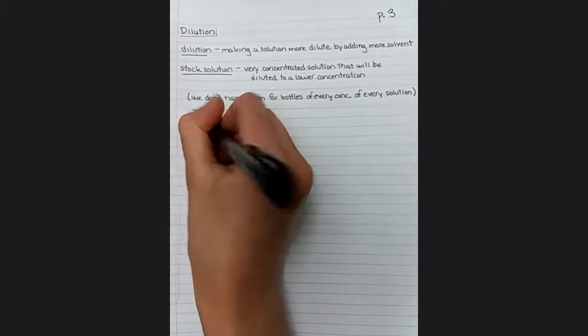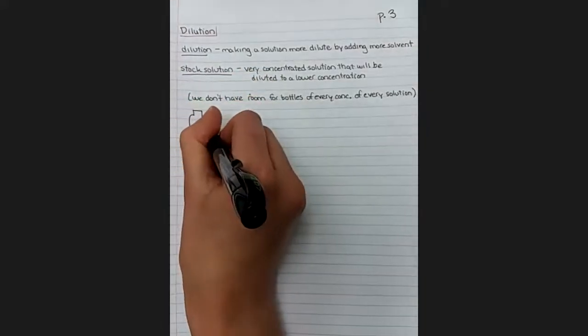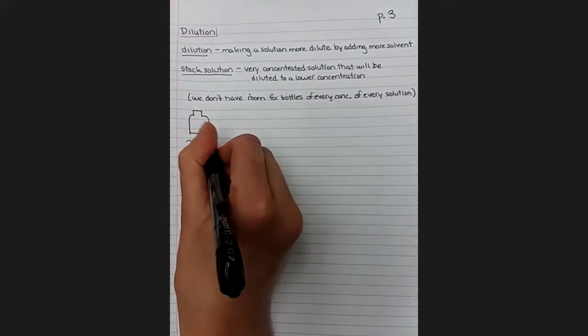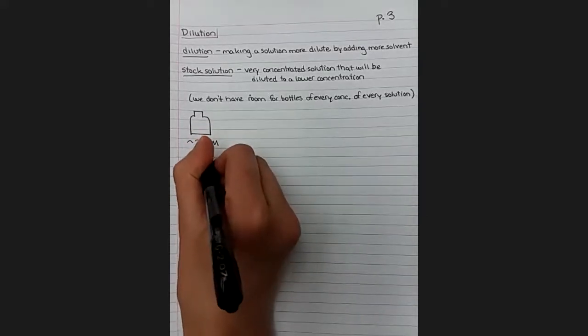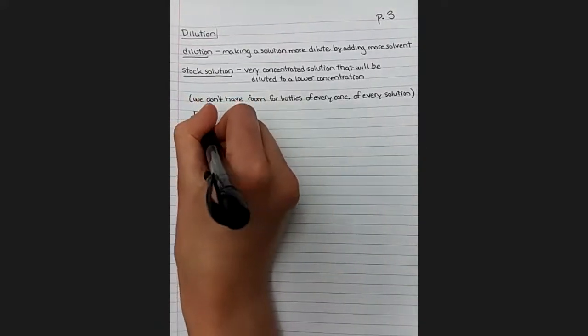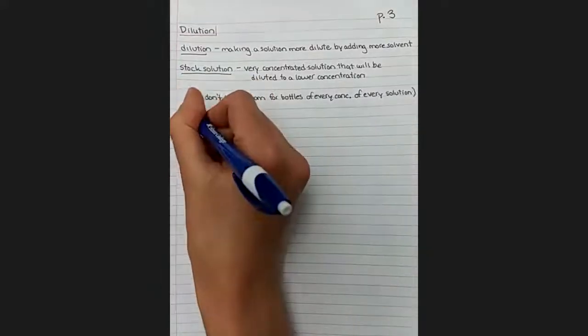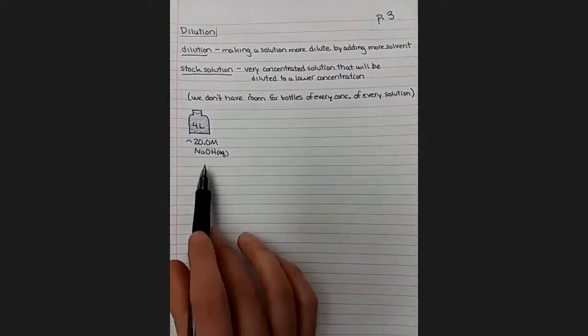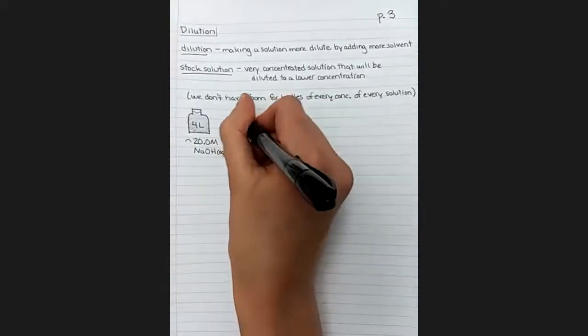So instead, each solution usually has one particular concentration, the most concentrated version of it that it comes in, and that is the version that you buy from the store, and you dilute as needed to get the concentration that you want. In case you were wondering, this weird shape is supposed to be a bottle, specifically a 4-liter bottle. So if I want to make a sodium hydroxide solution, I am going to have to make it out of a 4-liter bottle of about 20 molar sodium hydroxide solution, which is very intense.